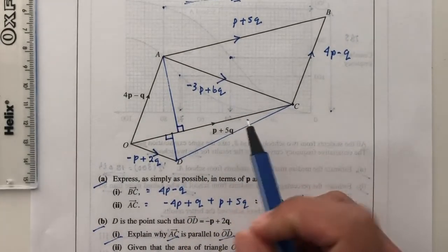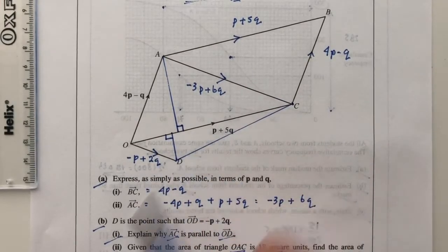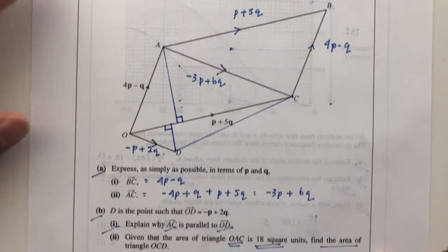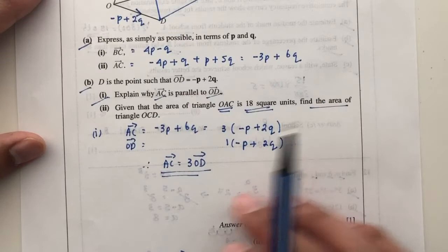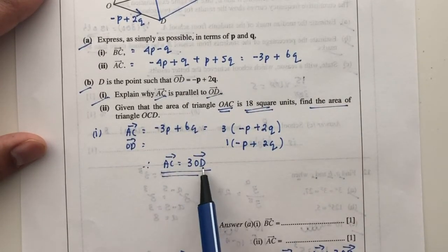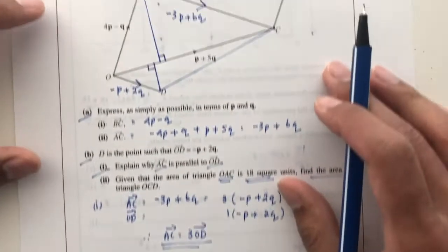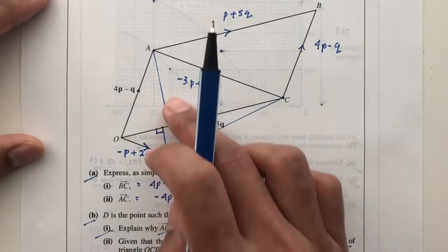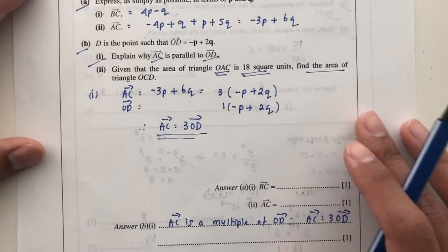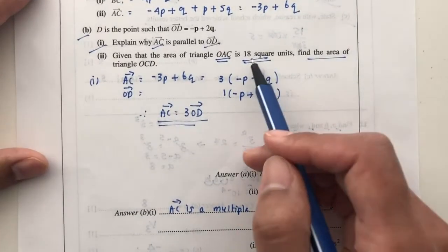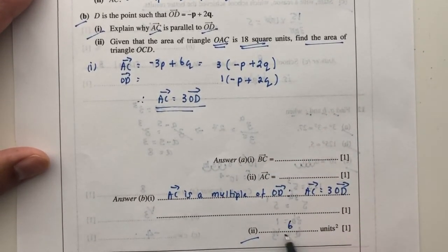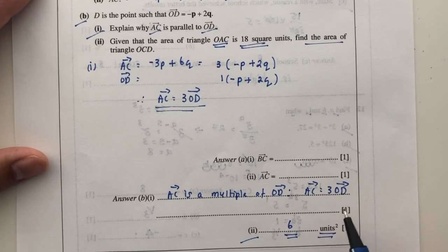So since you know that the ratio of this side and this side is 3 times, basically the area will be 3 times less because they have the same base. Because AC is 3 times OD, the height of this triangle will be 3 times less than this one. So since the height is 3 times less, the area will be 3 times less as well. So 18 divided by 3 is 6, so your area will be 6 units square.